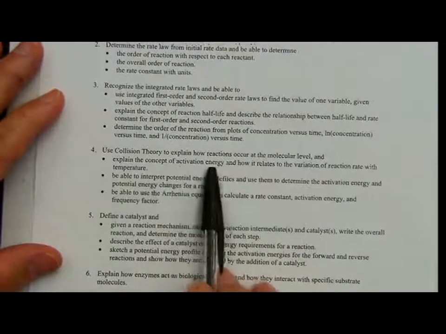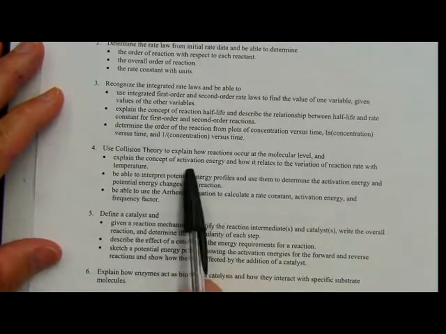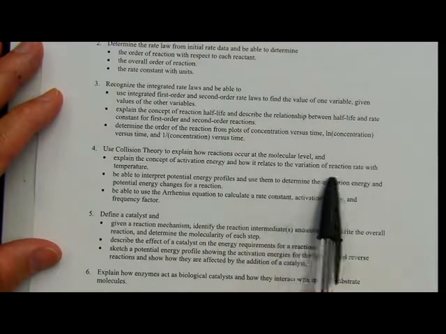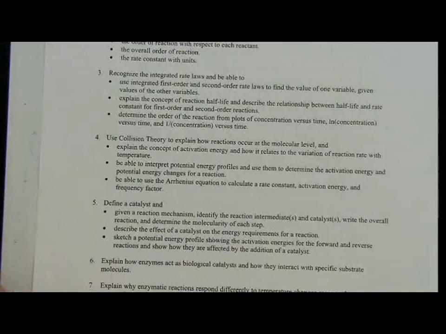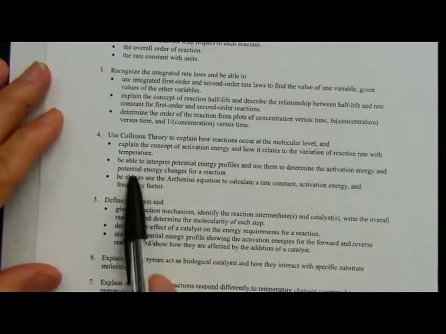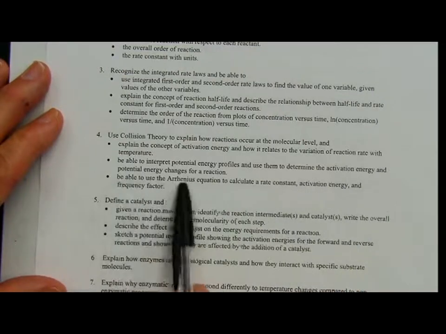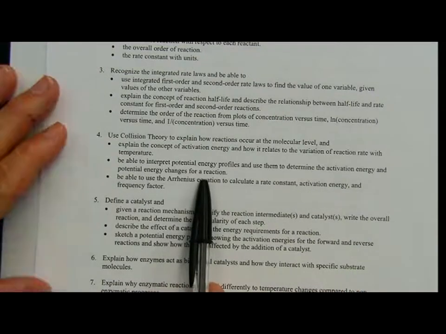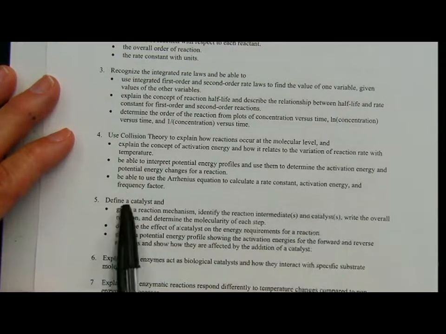Use collision theory to explain how reactions occur at the molecular level and explain the concept of activation energy, how it relates to the variation of reaction rate with temperature. All right, so that activation energy is the barrier, and it is related mathematically by the Arrhenius equation. Right, we can do calculations involving activation energies and rates using the Arrhenius equation. Be able to interpret potential energy profiles, use them to determine the activation energy and potential energy changes for a reaction. We talked about that. Be able to use the Arrhenius equation to calculate rate constants, activation energy, and frequency factor.